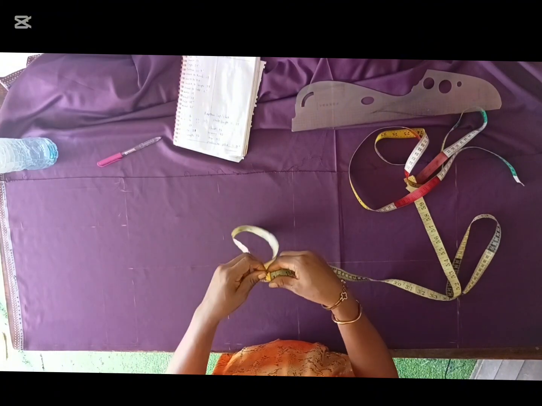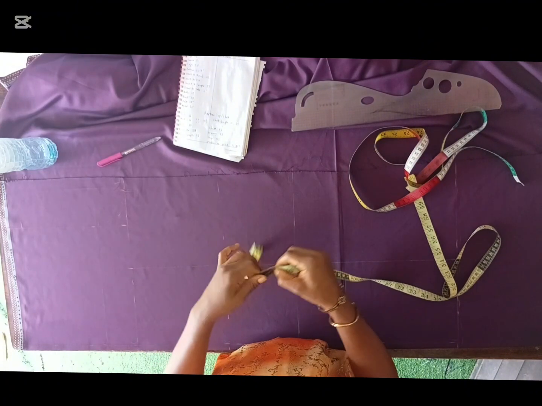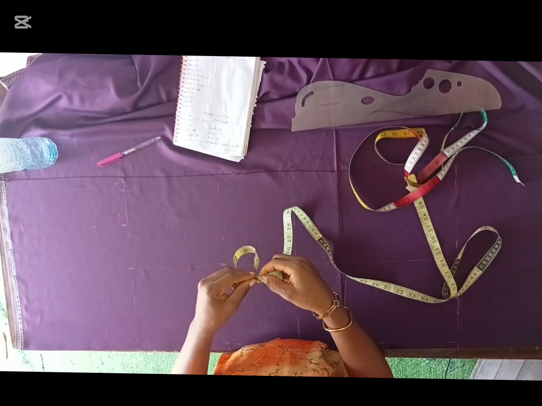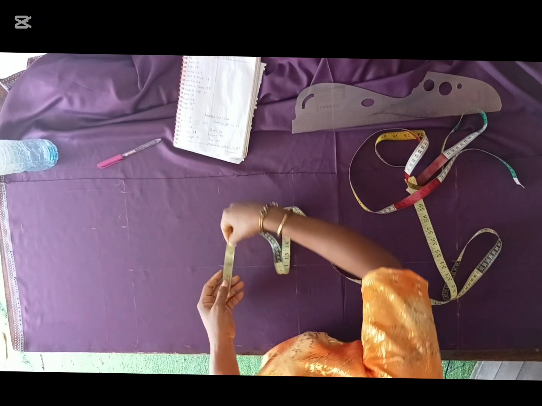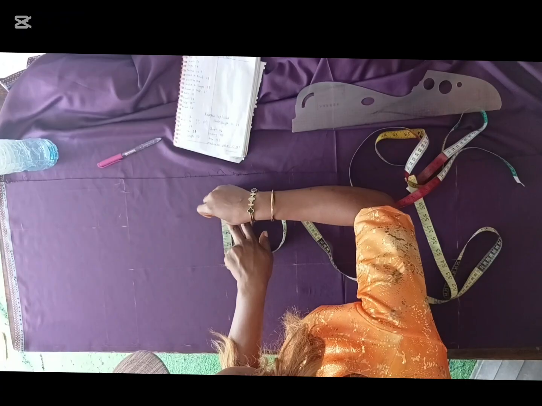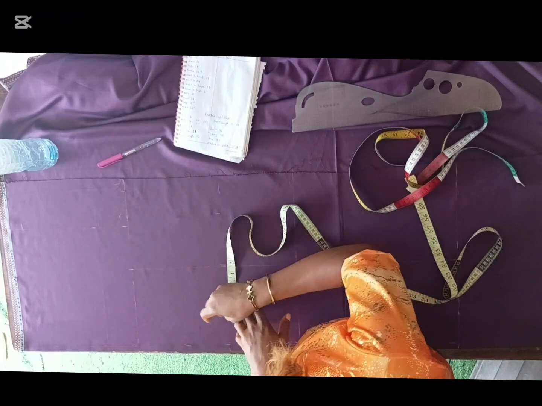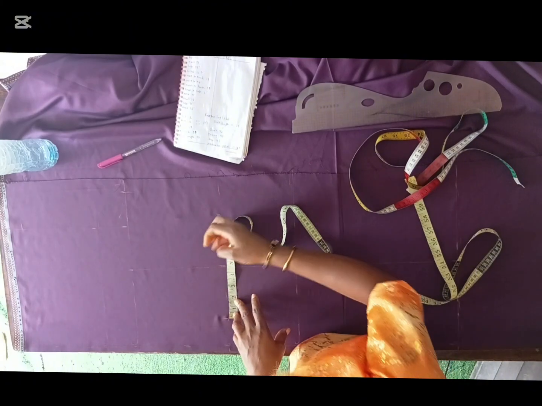Now you see I'll divide my round knee, which is 18, divided by 4. You first of all divide 18 by 2. Then that figure you get, you divide it also by 2. Take note that it is not constant. It depends on how you want your round knee to be. So you see I'm going to place it on the right side. Then I'm going to place that same figure on the left side. I hope this is clear.